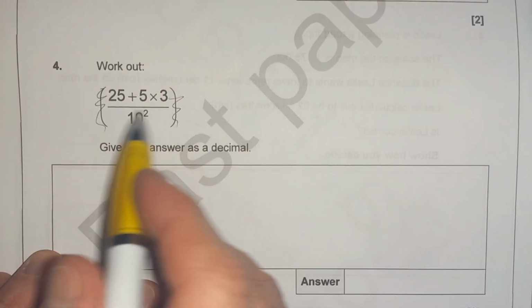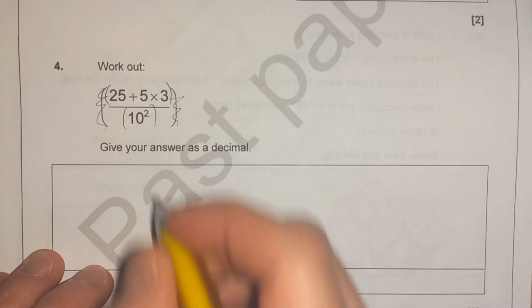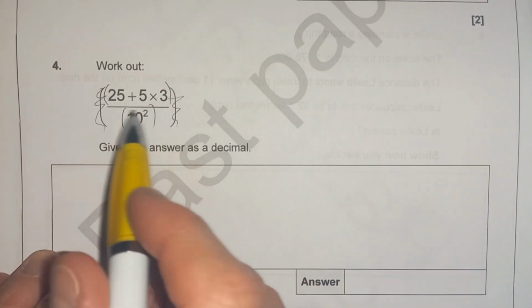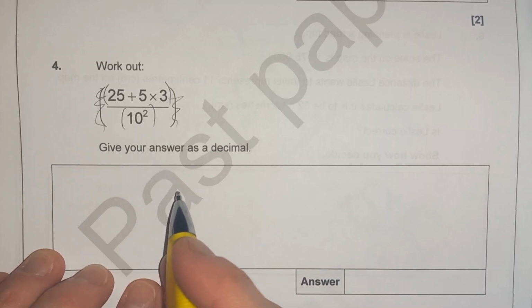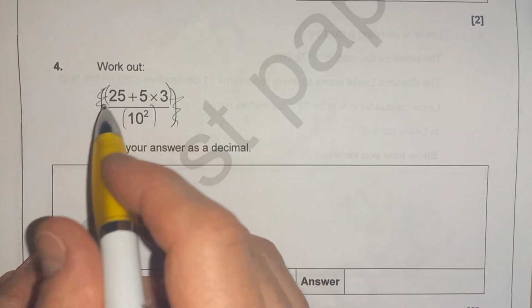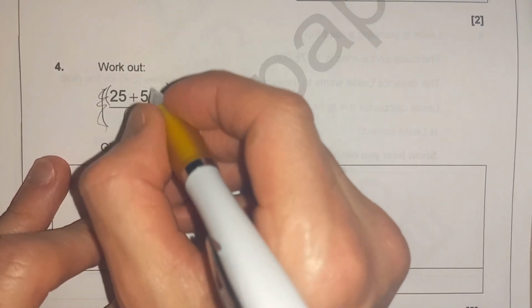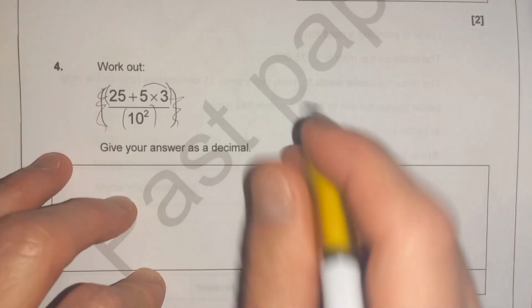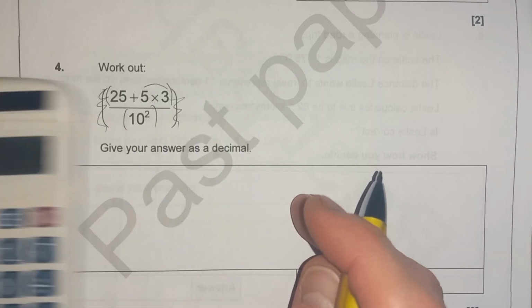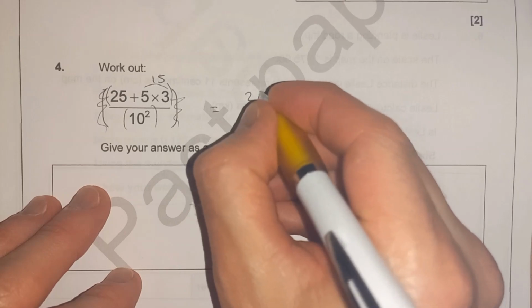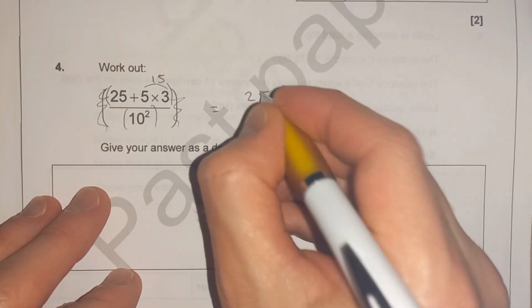But because we've got the division sign here, it's almost as if we've got brackets around these separate parts. So when you've got division, you have to do everything on top separately and everything at the bottom separately. Okay, so we've got our top part here: 25 plus 5 times 3. Well, the multiplication comes first. So 5 times 3 is 15. So on the top, we're going to have 25 plus 15.